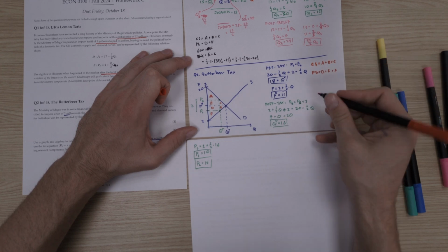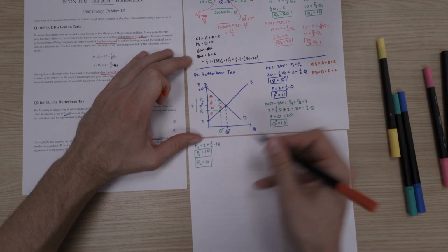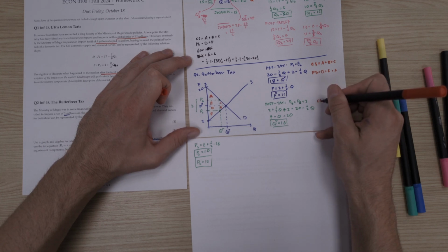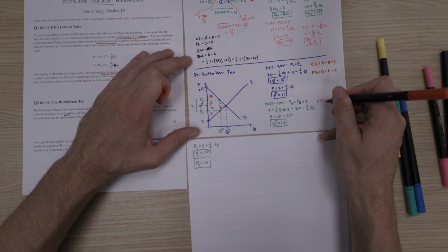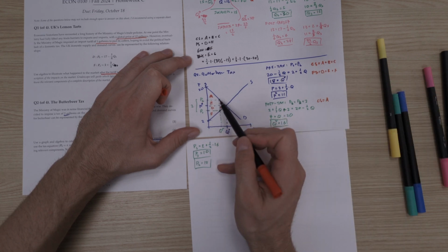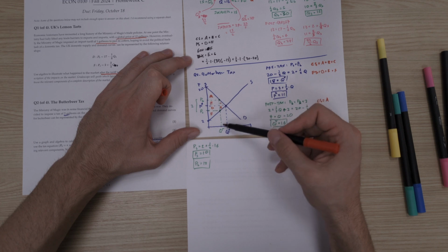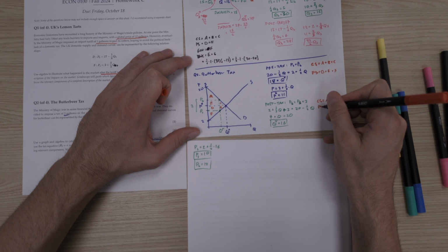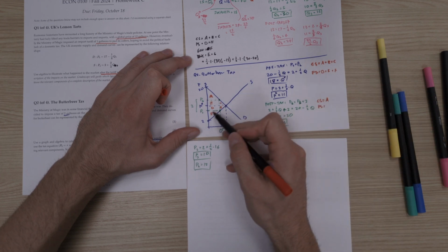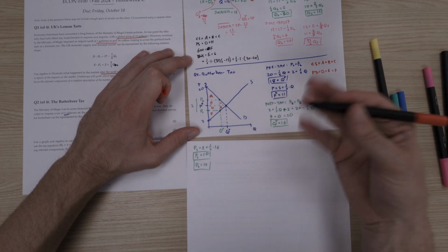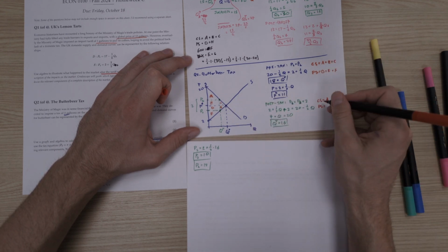And then post-tax, we have consumer surplus is equal to A. The price of the buyer is PB. We have the demand curve, and then we have the quantity demanded. So the consumer surplus is just A. Producer surplus is just F. It's below the seller's price, inside the quantity supplied and above the supply curve.